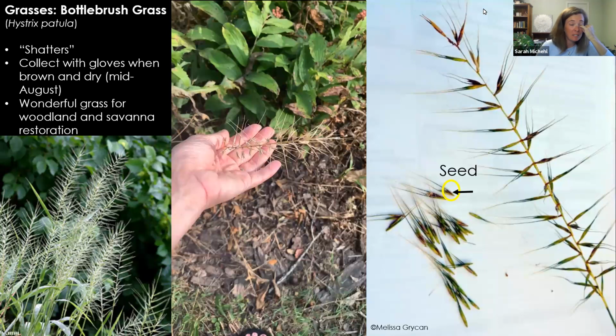Okay. So the next group we're going to talk about are the seeds that shatter. This is bottle brush grass, which is a savanna grass. So it grows in oak savannas, which are just open, sunny woodlands. And plants that shatter, so seeds that shatter when they're ready to be collected, that just means that they literally fall off the plant. You brush against it and the seeds easily dislodge. They easily fall off. So it falls into the shattering group.